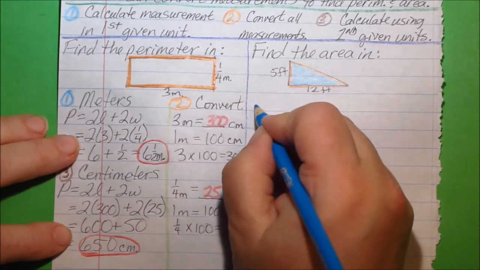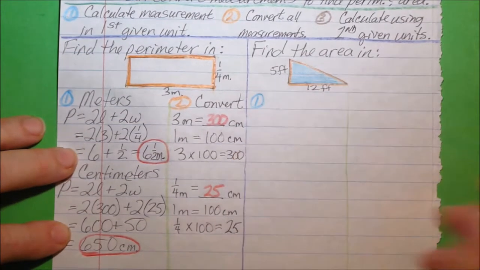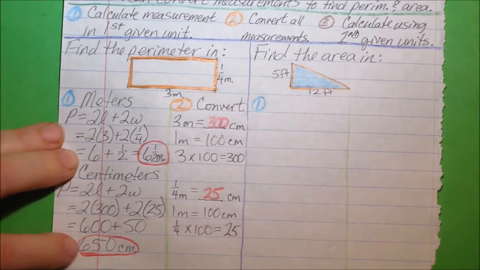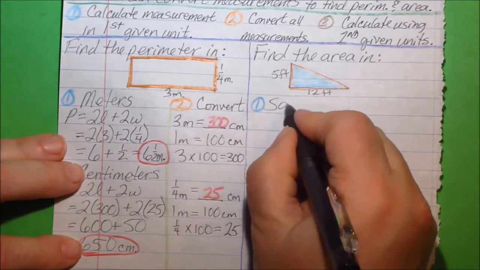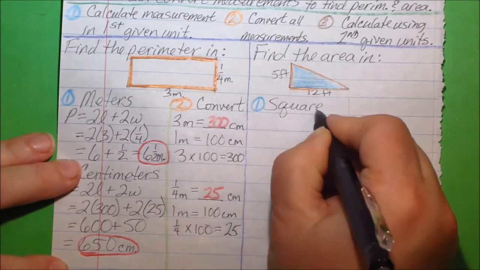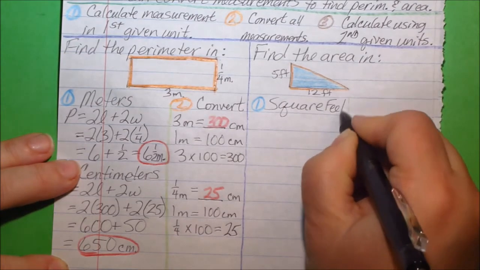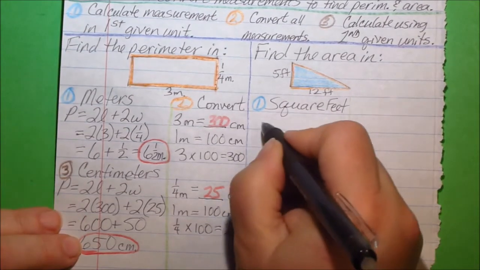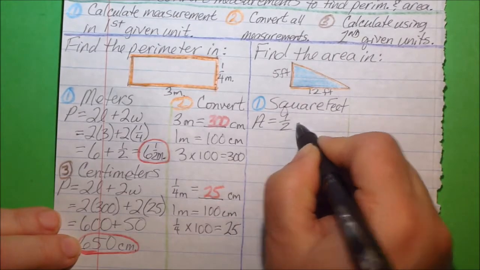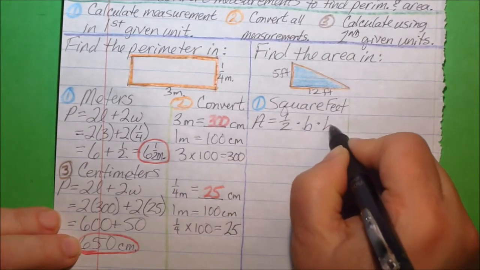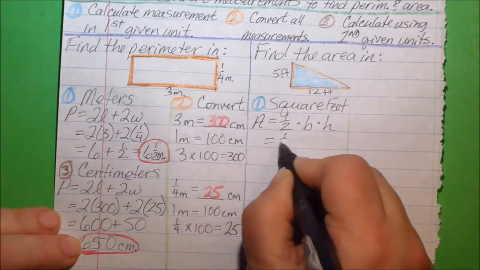So step 1 is to find the area of this triangle in square feet. So that's what they're giving me first, in square feet. All right, so area of a triangle, formula first. Area equals 1/2 times base times height. Fill in the known values.